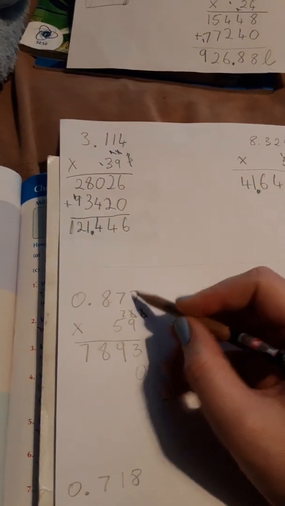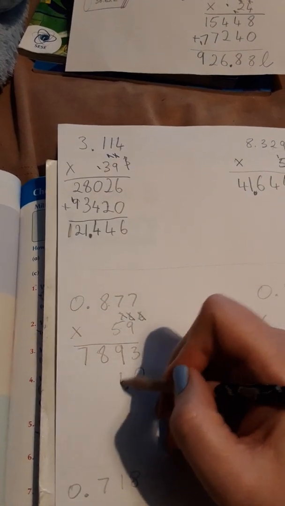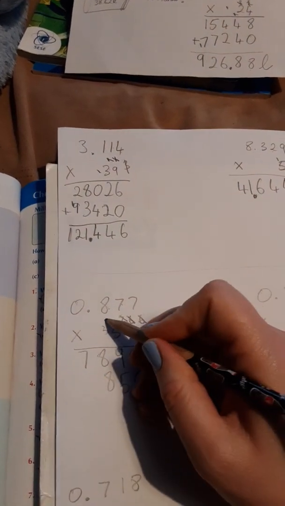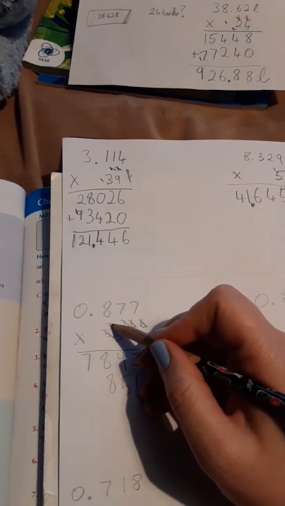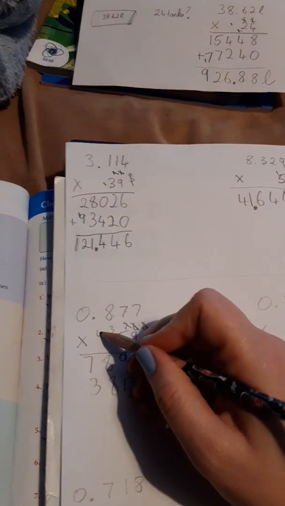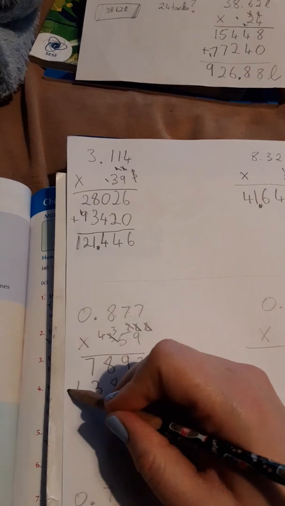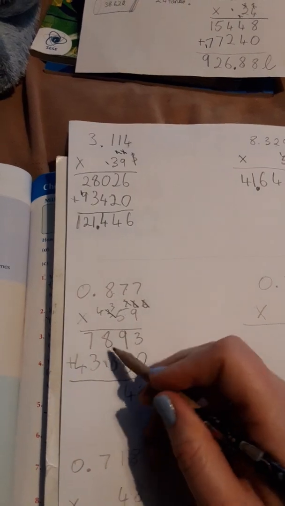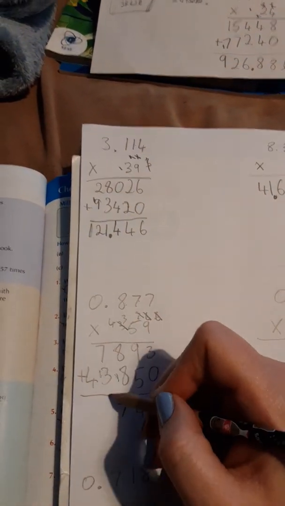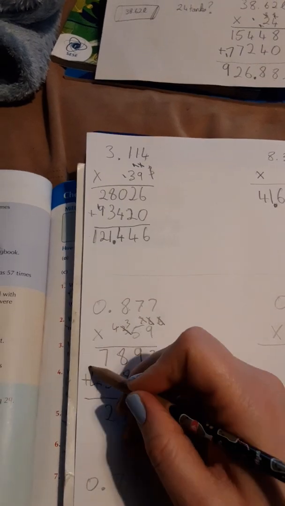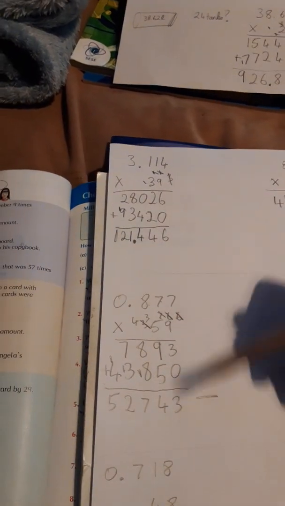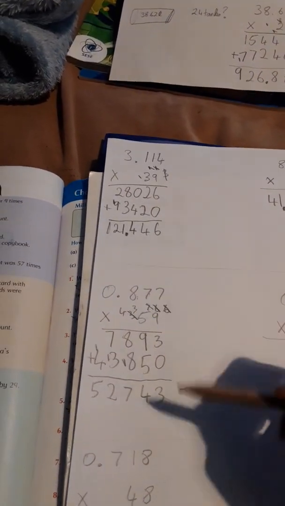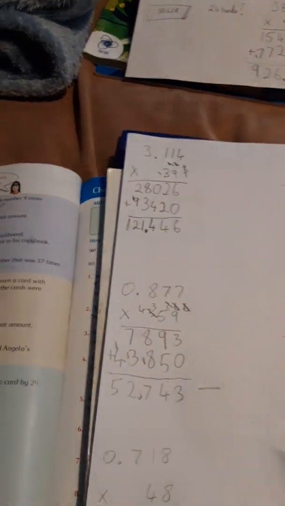Put down the 0 because it's a multiplication. 5 sevens is 35. 5 sevens is 35 plus 3, 38. 5 eights is 40, plus 3 is 43. 0 fives is nothing, plus 4. Now you have to deal with the decimal, so figure out how many numbers are behind the decimal. 1, 2, 3. And the decimal place goes in there.